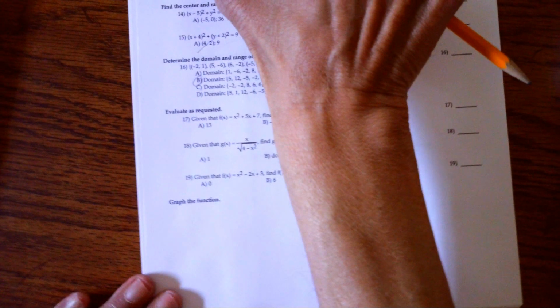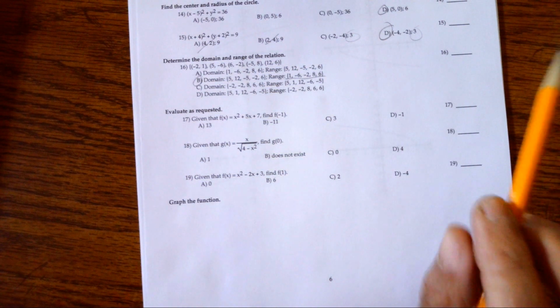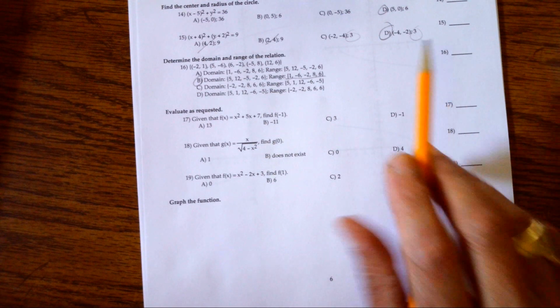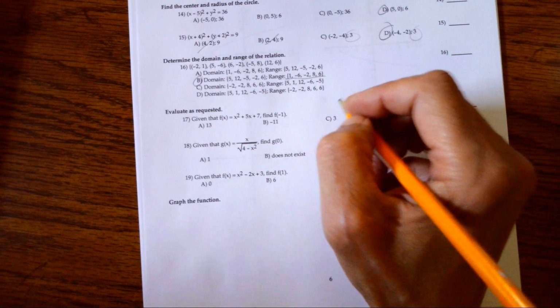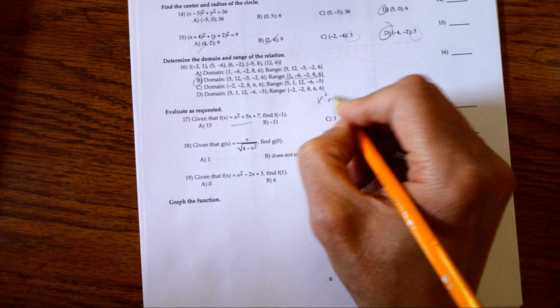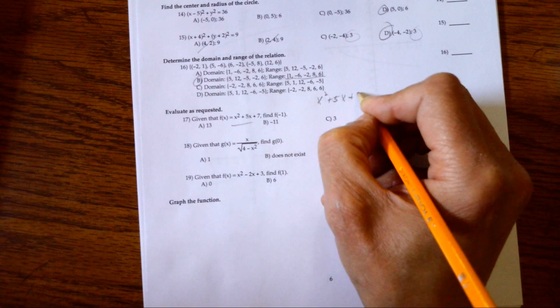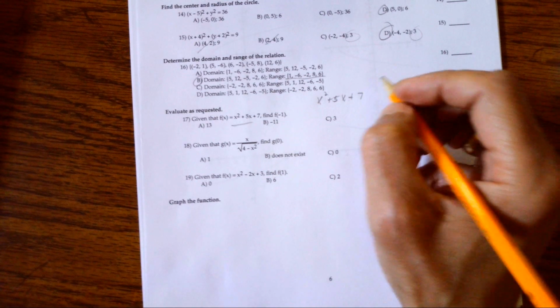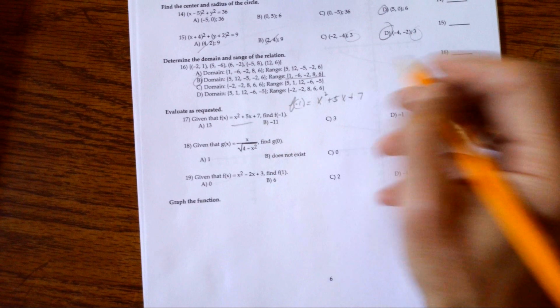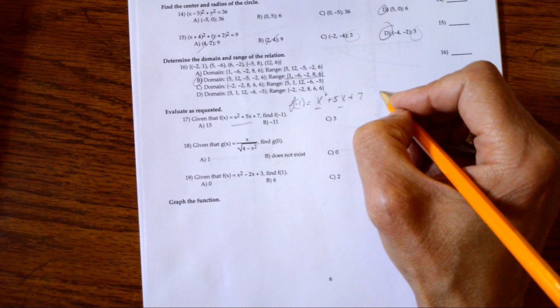Number 17, given the function x squared plus 5x plus 7, find f of -1. So in place of x, I'm going to substitute -1.